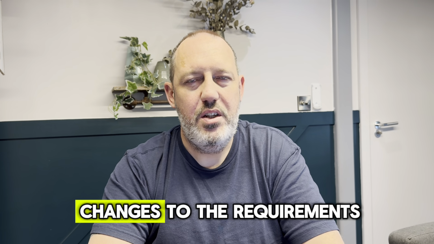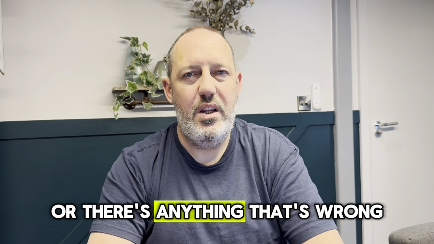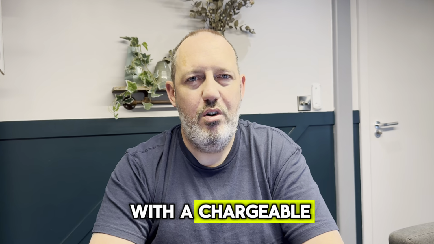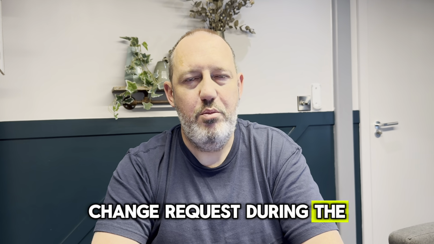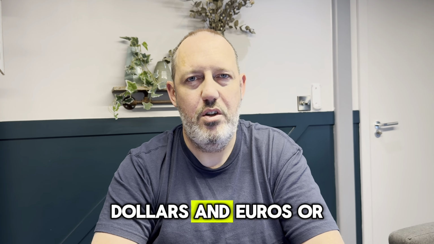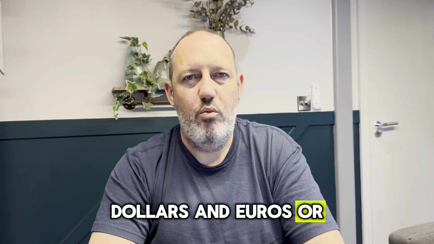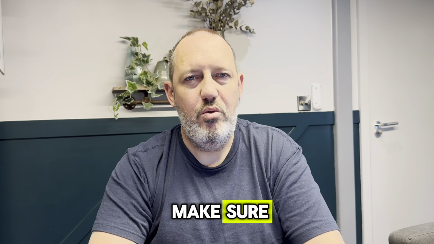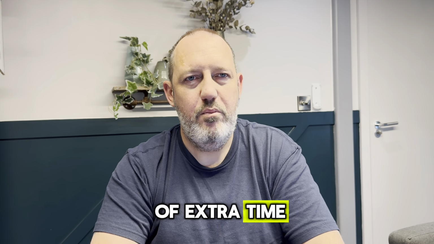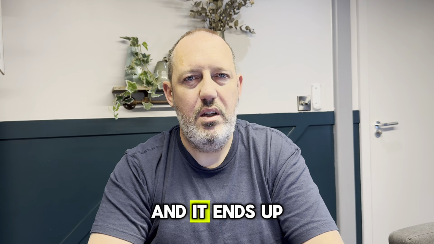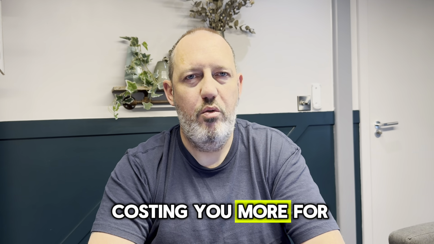If there are any changes to the requirements or there's anything that's wrong that's in there, you are likely to be hit with a chargeable change request during the build phase, and these can run into thousands of pounds, dollars and euros, or whatever your local currency is. So it's better to make sure and spend a bit of extra time making sure that the documents are correct than signing off documents where there might be an error and it ends up costing you more for the project.